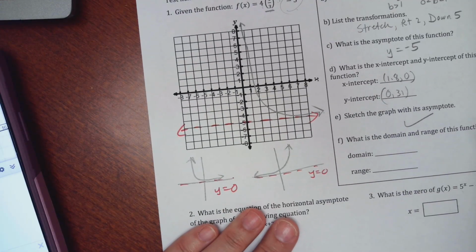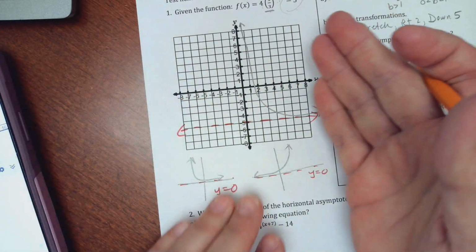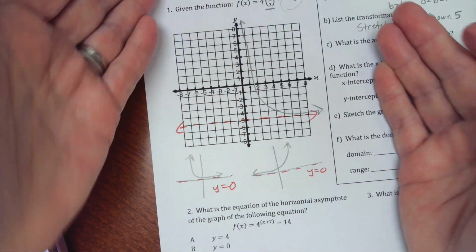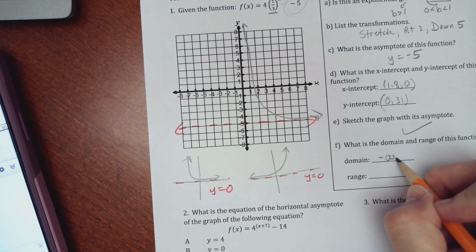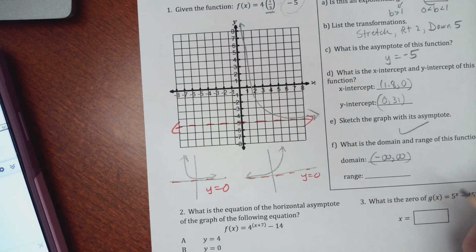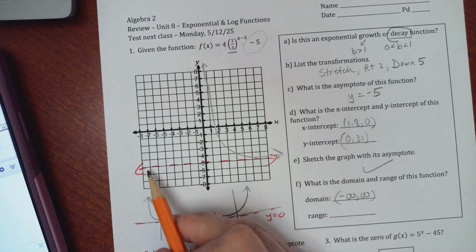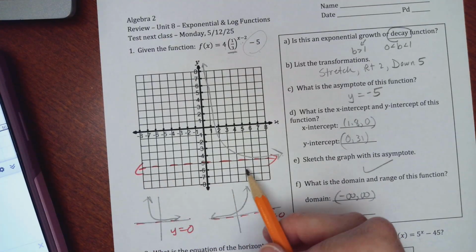So my domain. The width of my graph goes right forever, and this is going to go left forever. So my domain is -infinity to infinity. All exponential functions have that. My range is controlled by this asymptote right here.